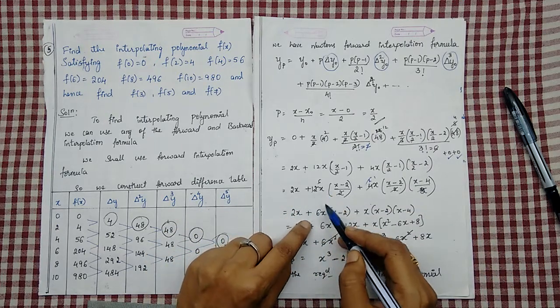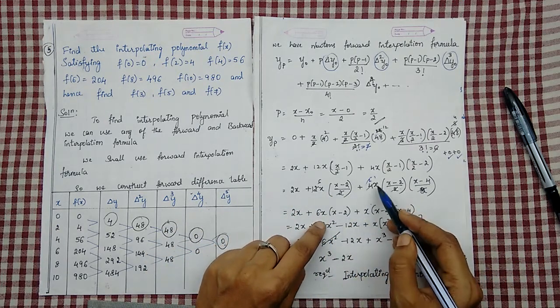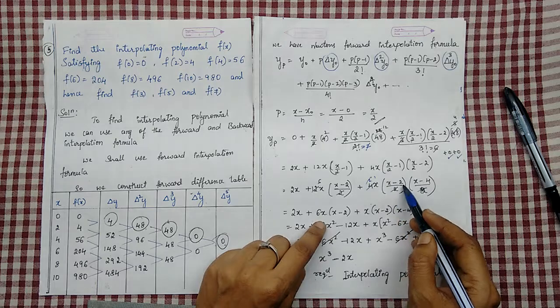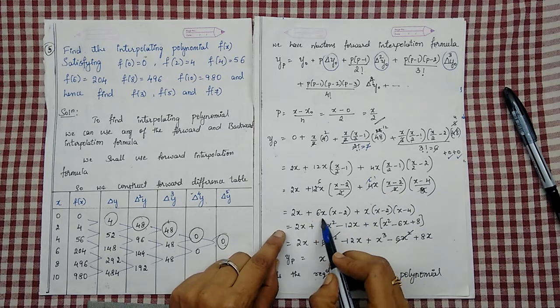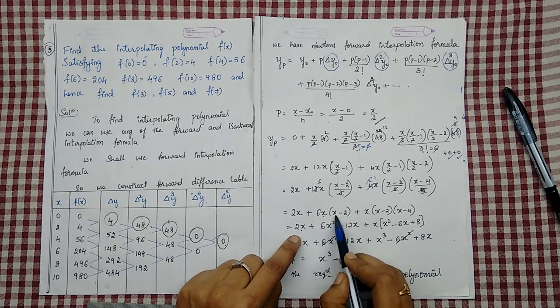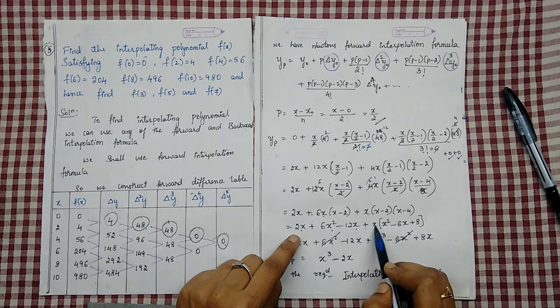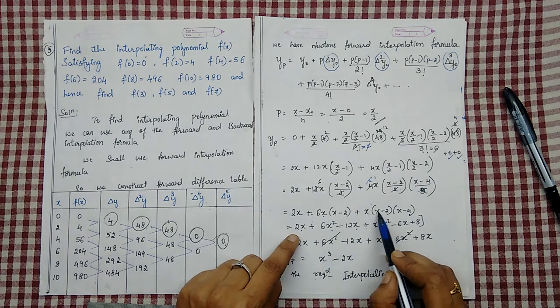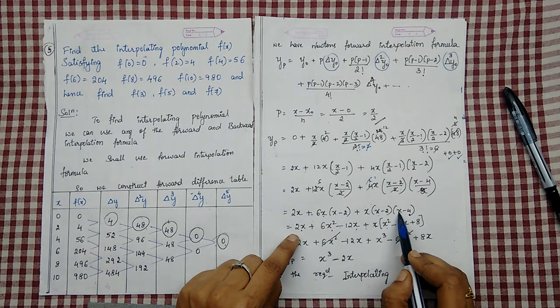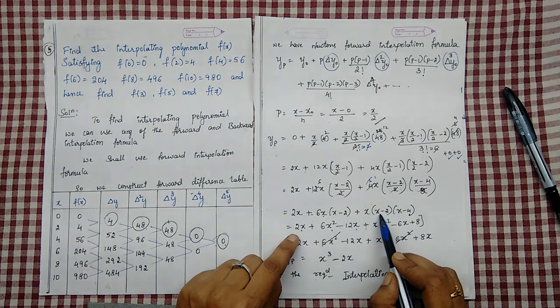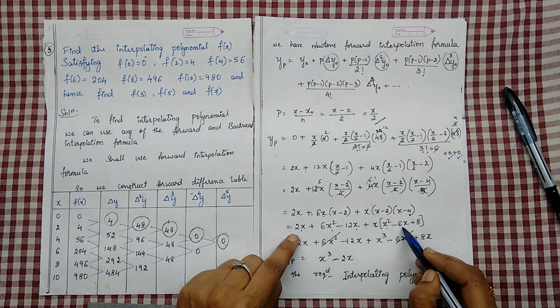2x plus 6 into x is 6x, x minus 2 written as it is, plus here only x is remaining, x into (x minus 2) into (x minus 4) is remaining. Now here 2x written as it is, plus 6x into x is 6x square, plus into minus is minus, 6 2s are 12x, plus x written as it is, multiply these two terms, so x into x is x square, minus 2 into x is minus 2x, minus 4 into x is minus 4x, so minus 4x into minus 2x is minus 6x, plus minus into minus is plus, 2 4s are 8.